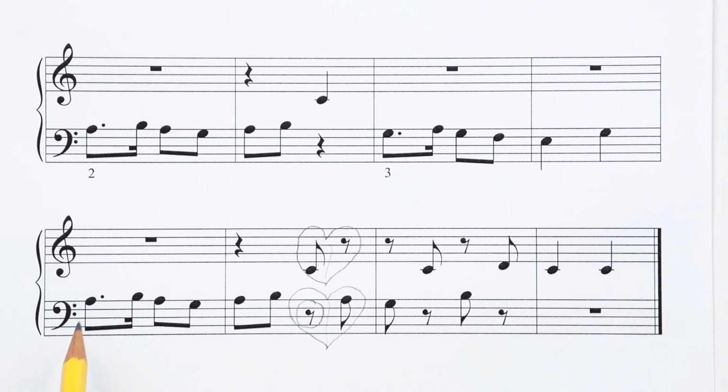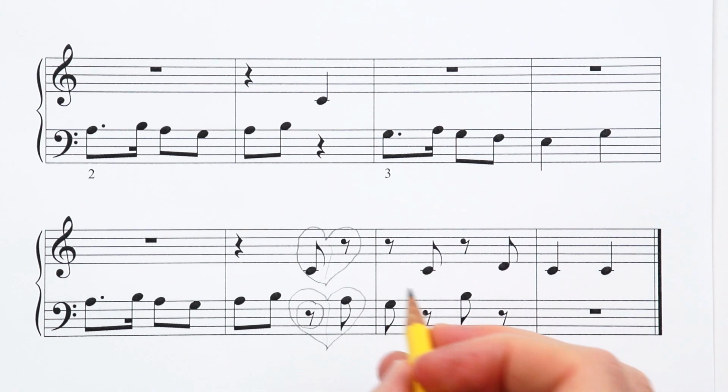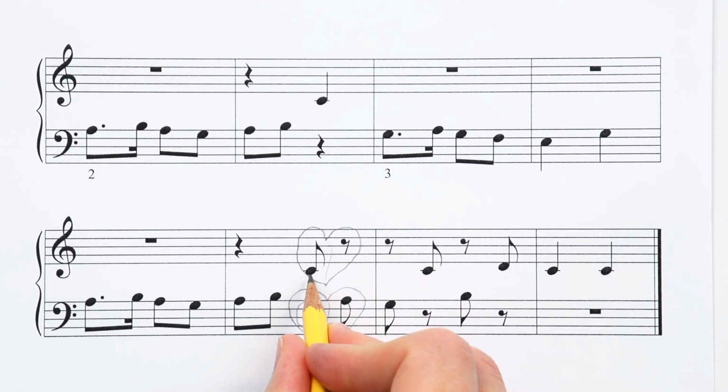Good. Now, what can you tell me about these 6 notes here? Did you notice they're the exact same as the 6 notes we had from line 3? Good. Now, here is where things get a little different. Let's write in the letter names for these notes because they skip around a lot. Tell me the letter name of this note, please.